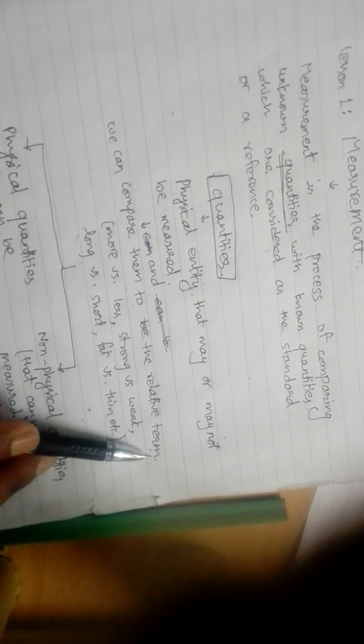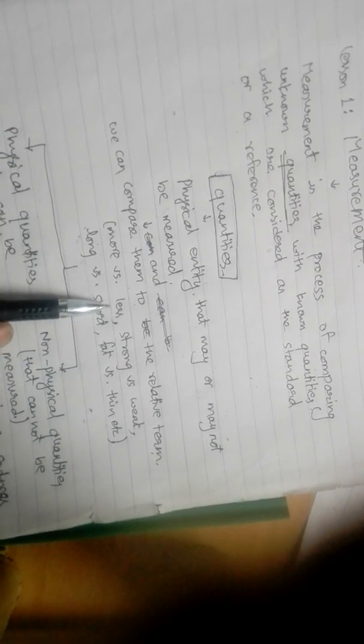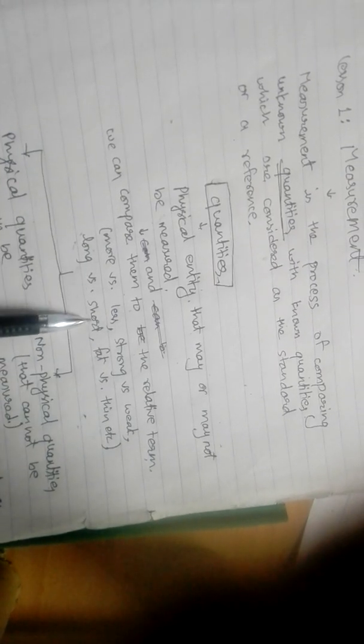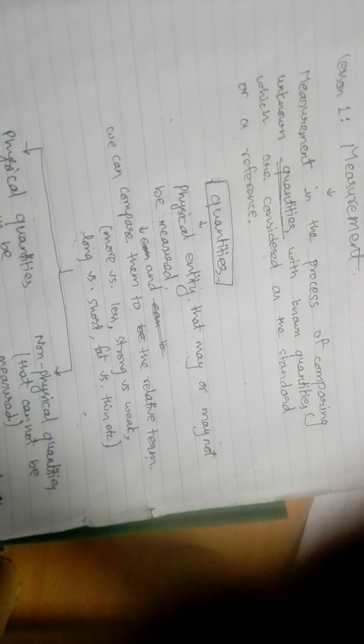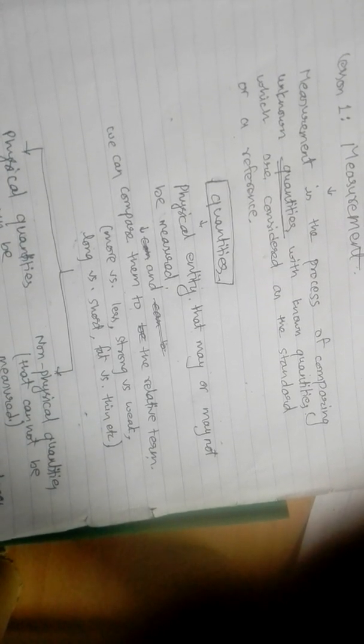Some examples of relative terms are more versus less, strong versus weak, long versus short, fat versus thin. You can give other relative terms as well, like bright versus dark, good versus bad.